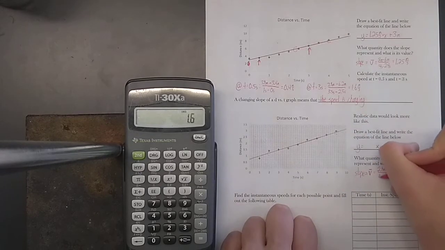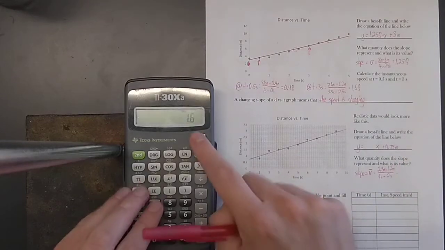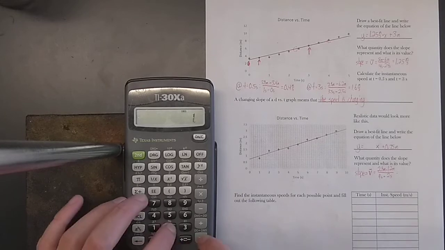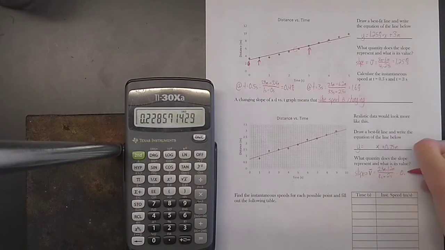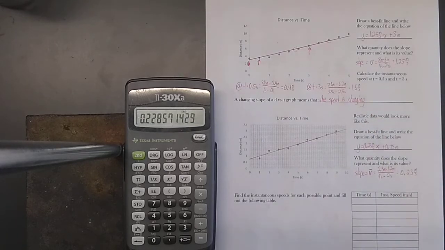That was at 9 seconds. This was at 2 seconds. So 2.8 minus 1.2. 1.6 divided by 7, I get 0.2285, etc. I'm going to do 0.23 meters per second. That is my average speed because that's the slope. That's the average speed this object was moving at.